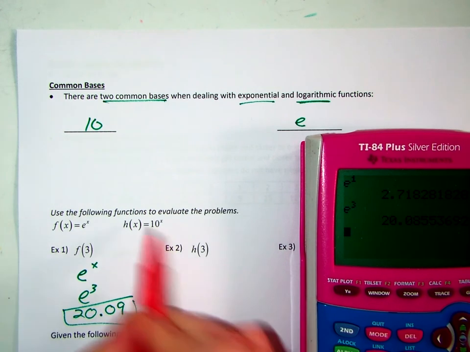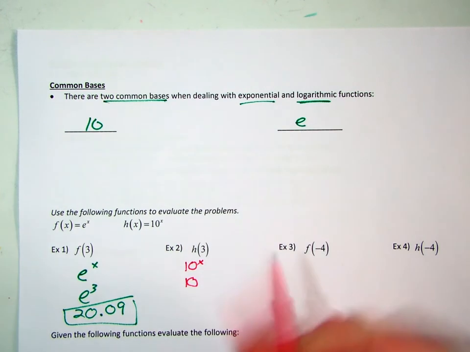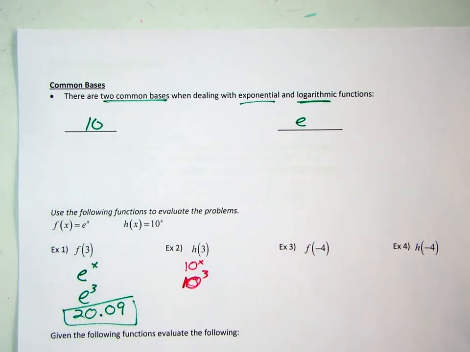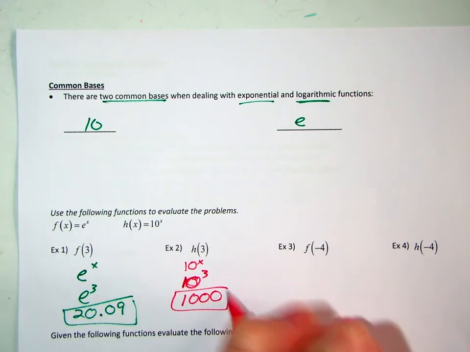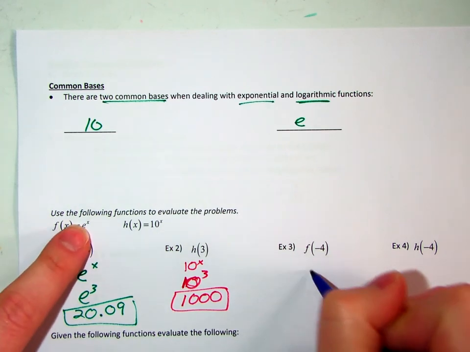H of 3, well, my h is 10 to the x power. So this would be 10, sorry about my messy handwriting, 10 to the third power. And 10 to the third power really is just 3 zeros, right? So it's 1,000.